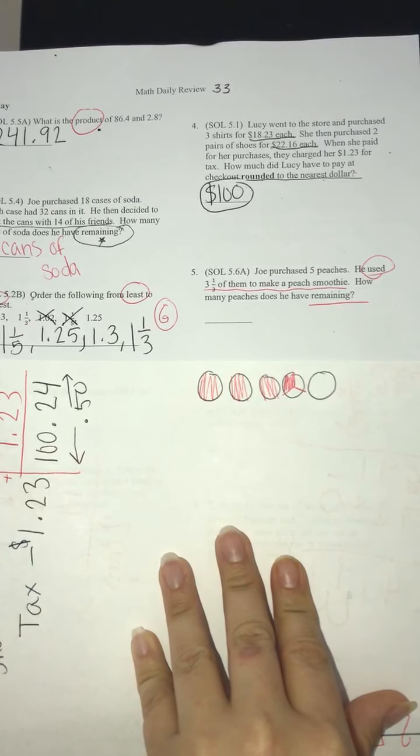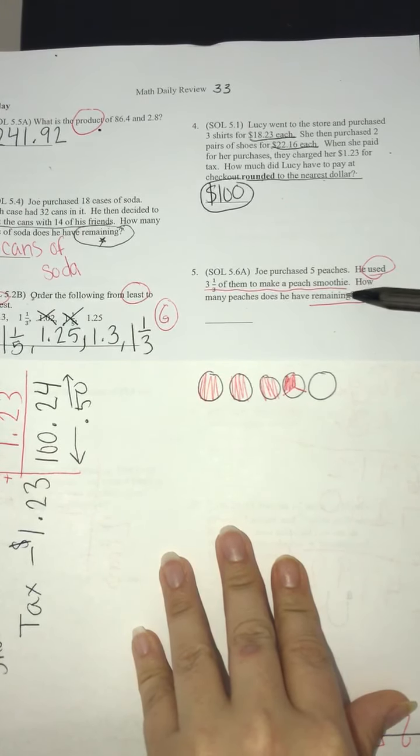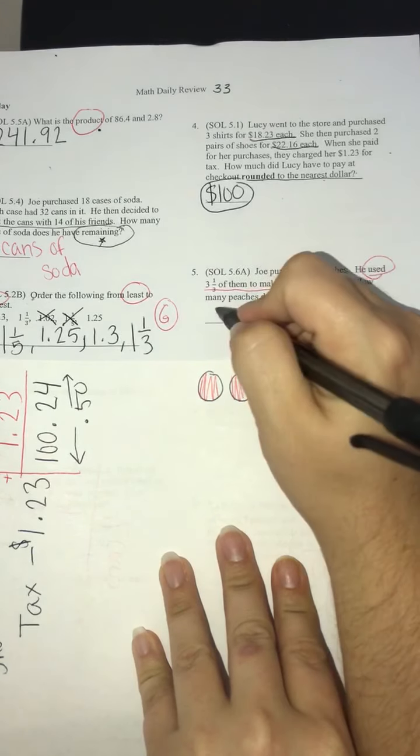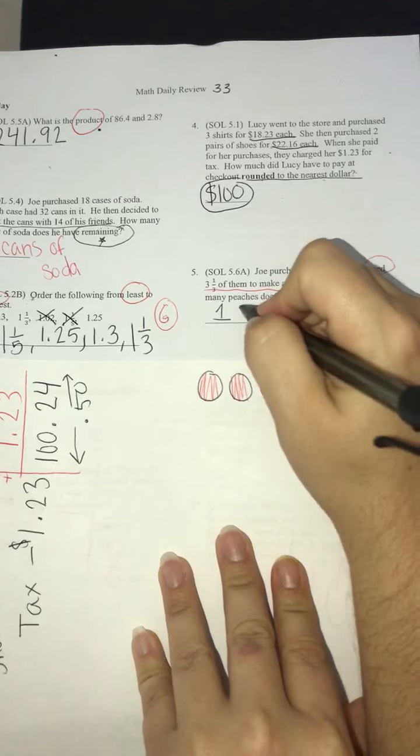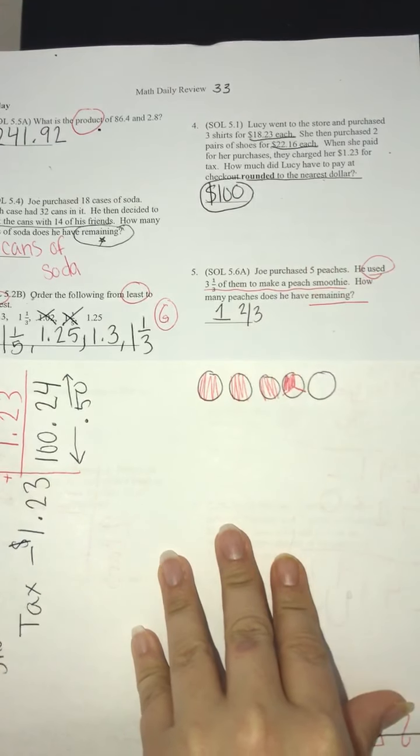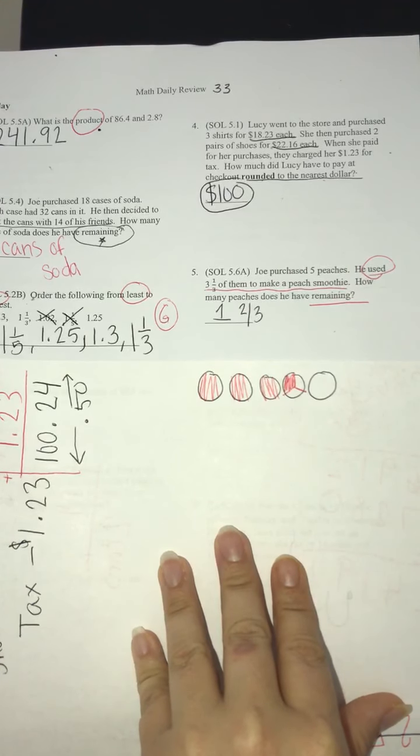Keyword used. Now, the question says, how many does he have remaining? Well, I see 1 whole peach and then I see 2/3 of that left. So he has 1 2/3 remaining.